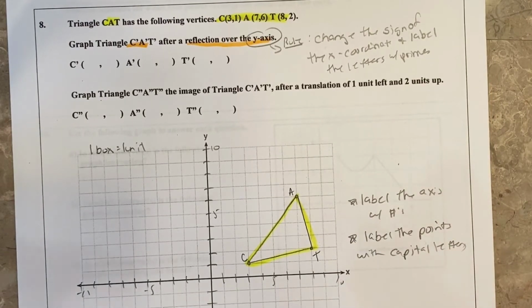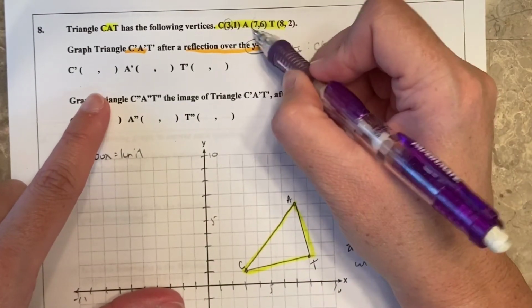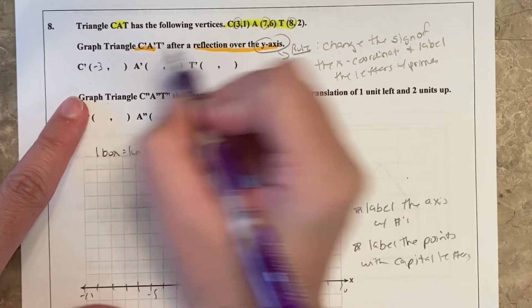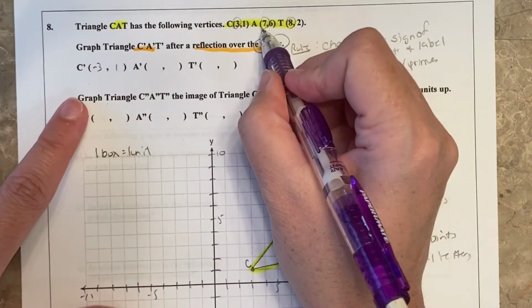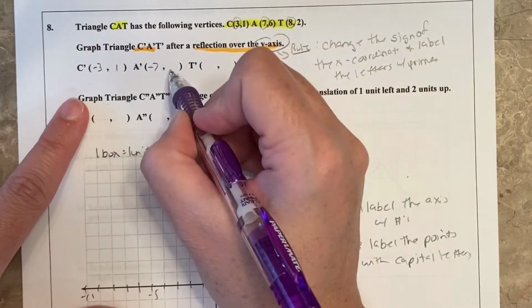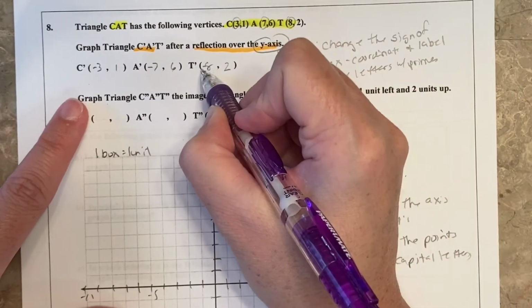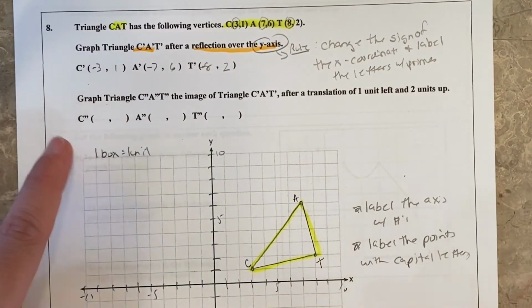Okay, so here we go. So we're going to look at all the x values, the 3, the 7, and the 8, and we're going to change those signs. So positive 3 is going to become negative 3. Keep the y the same. Positive 7 becomes negative 7. Keep the 6 the same. This becomes a negative 8. Keep the y the same. Okay, so now let's graph these.